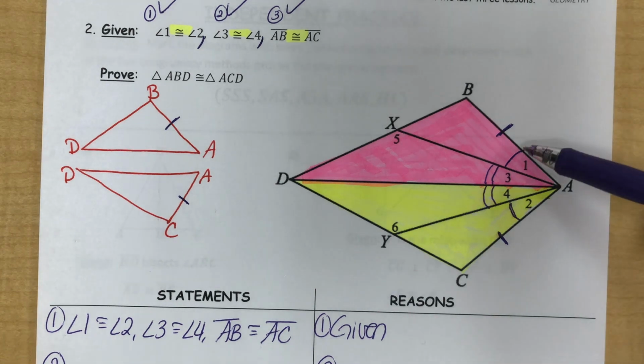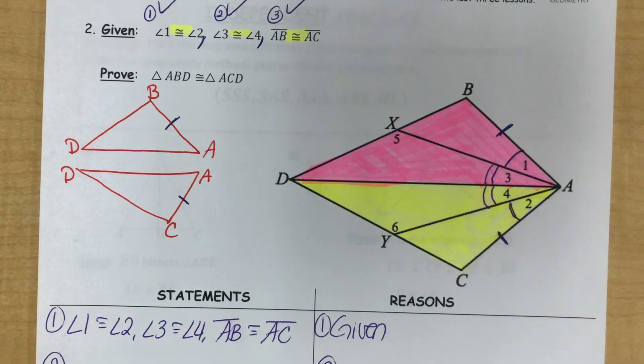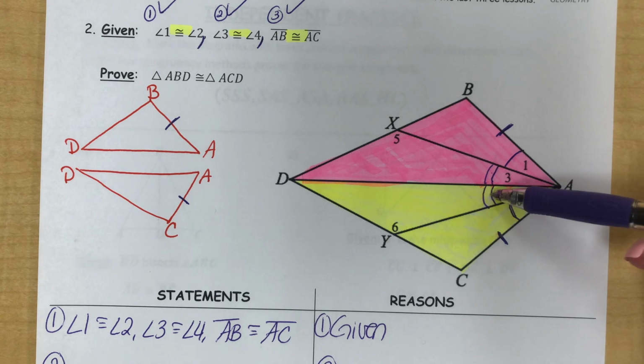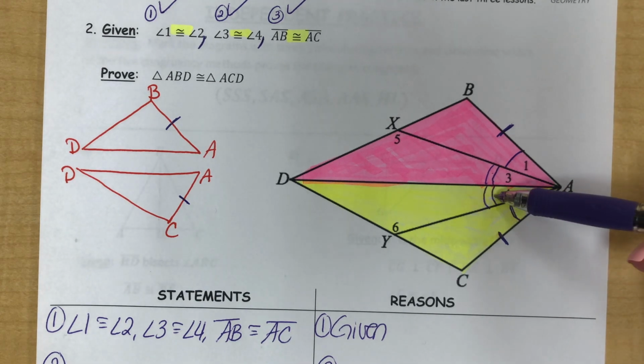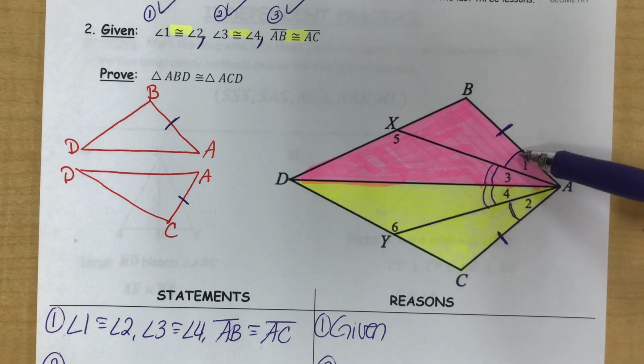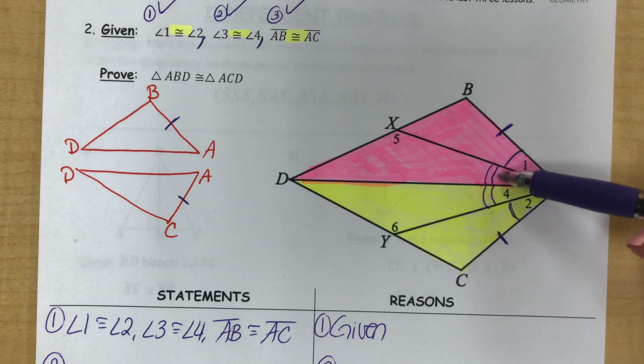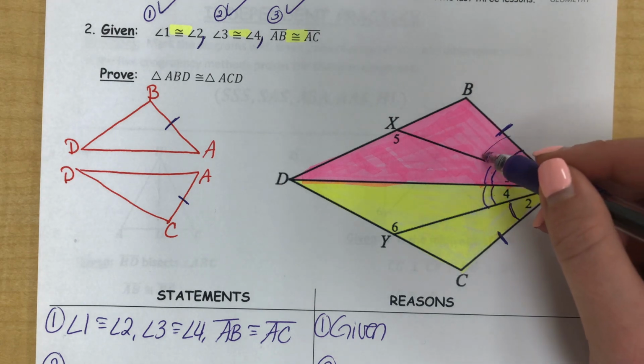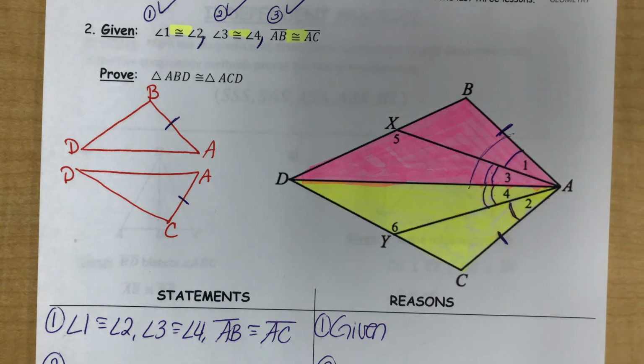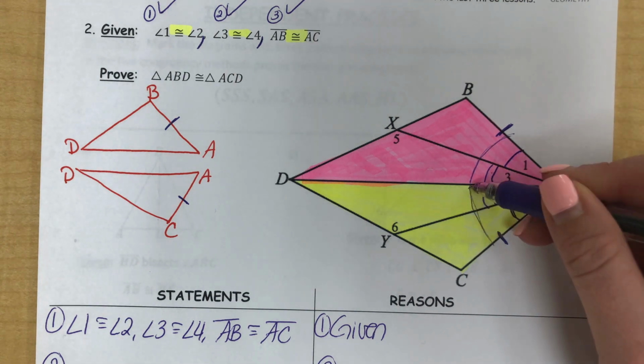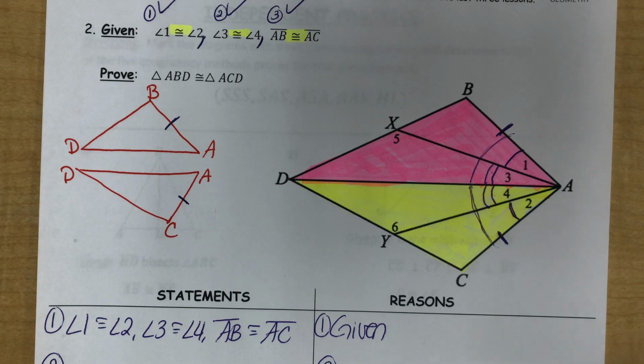If I look in the pink, I have 1 and 2 dashes. And if I look in the yellow, I have 1 and 2 dashes. All right? Well, 1 dash plus 2 dashes, 3. 1 dash plus 2 dashes, 3. So I know that this entire angle up top should be equal to this entire angle down below. But I have to show that, right?